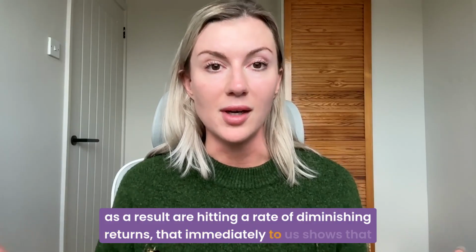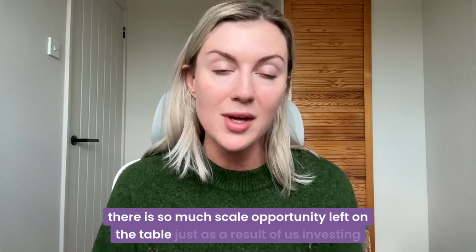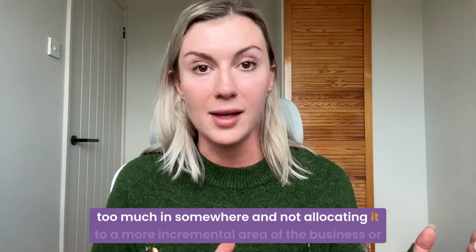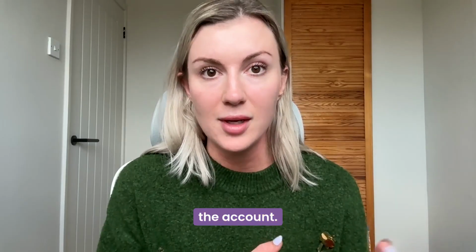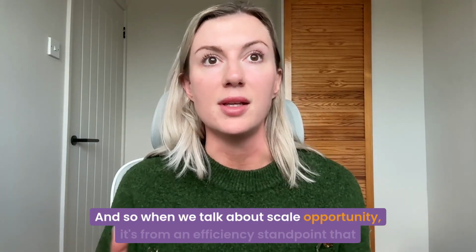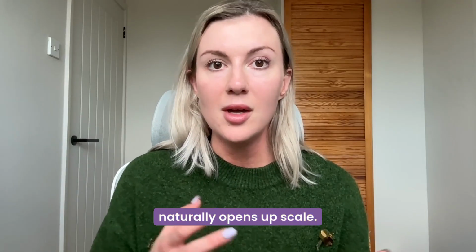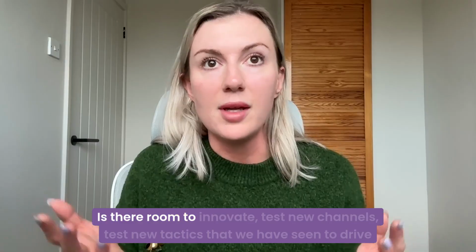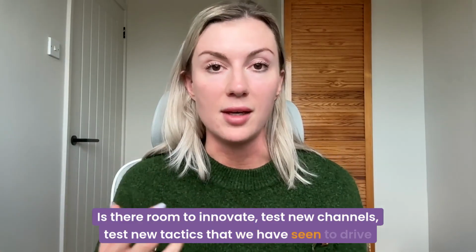That immediately shows us that there is so much scale opportunity left on the table just as a result of investing too much in one place and not allocating it to a more incremental area of the business or the account. So when we talk about scale opportunity, it's from an efficiency standpoint that naturally opens up scale, but there's also the element of whether there is room to innovate, test new channels, and test new tactics that we have seen drive performance in the past.